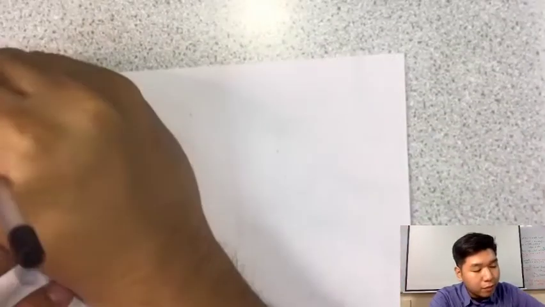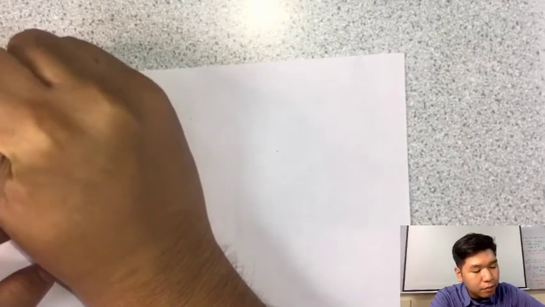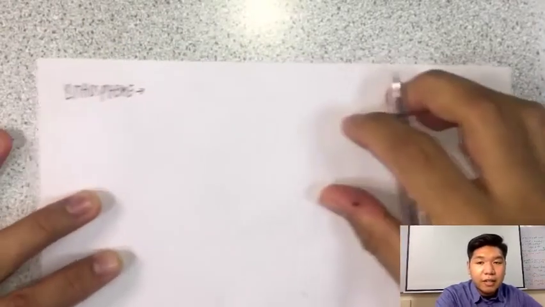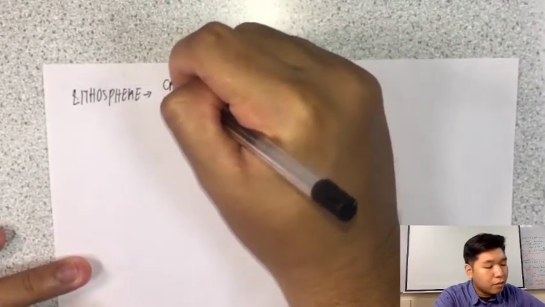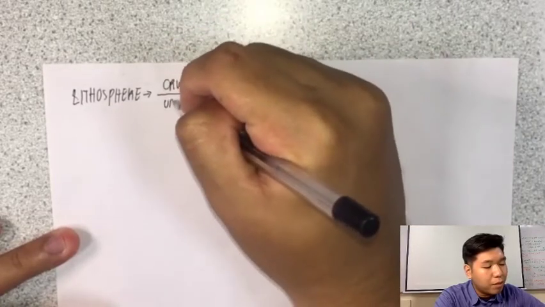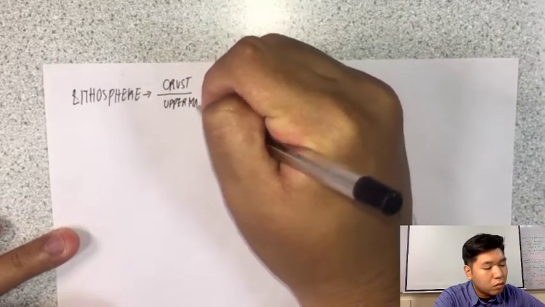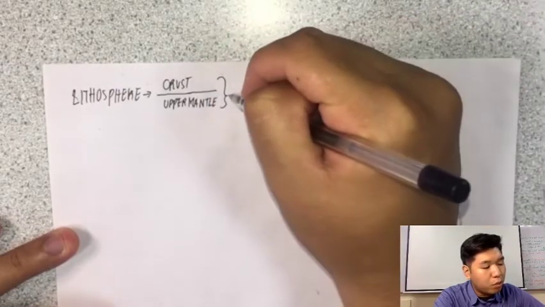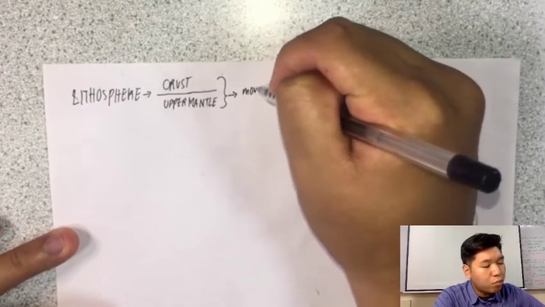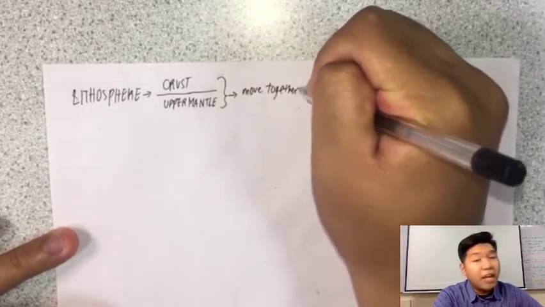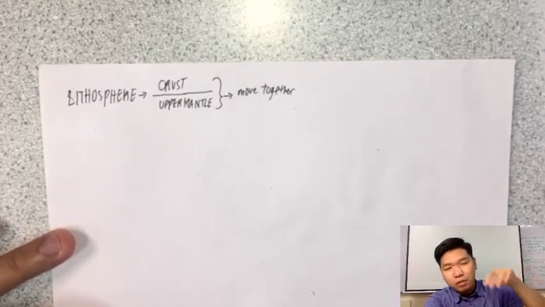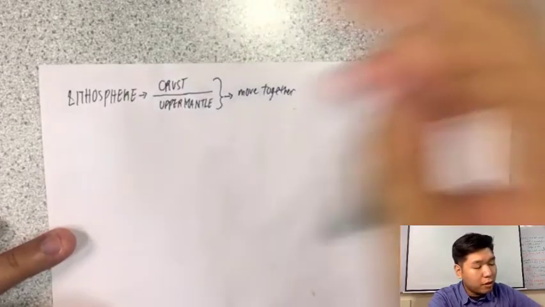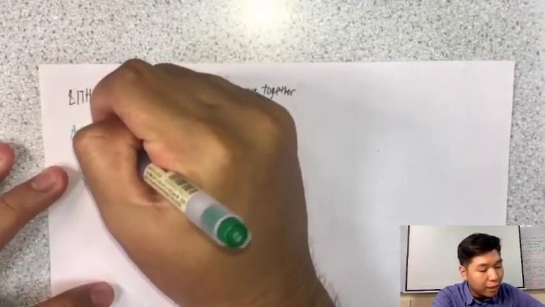Okay? We also discussed that the lithosphere is a layer that is composed of the crust and some parts of the upper mantle. And this here is why it's called the lithosphere, because they both move together. And below the lithosphere is a plasticky layer that is very, very fluid, which is going to be called the asthenosphere.